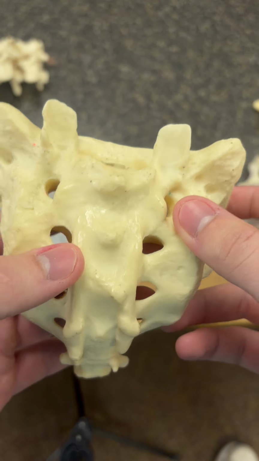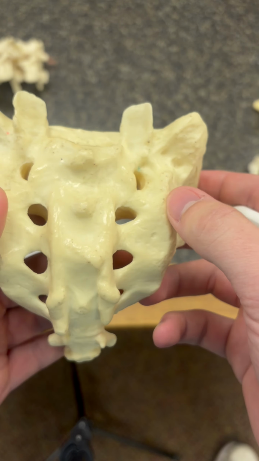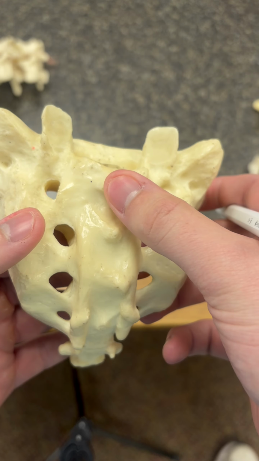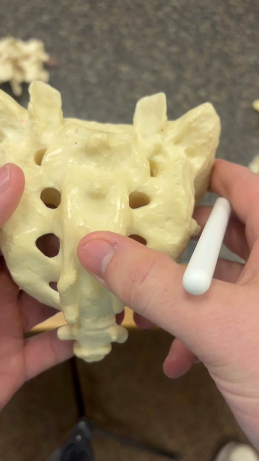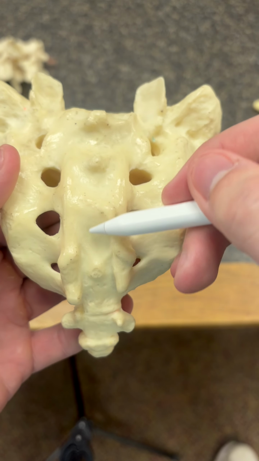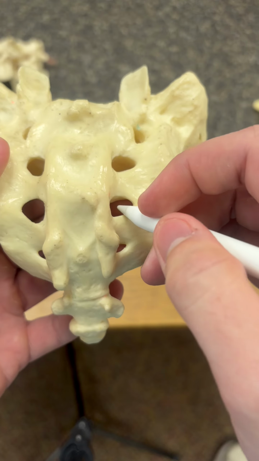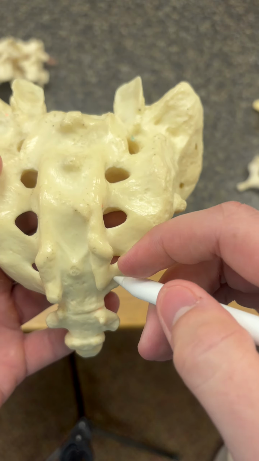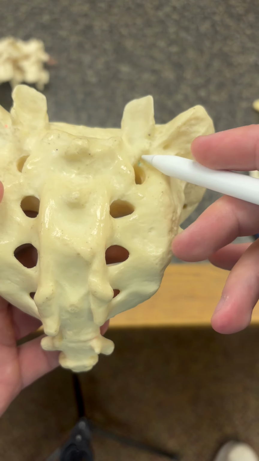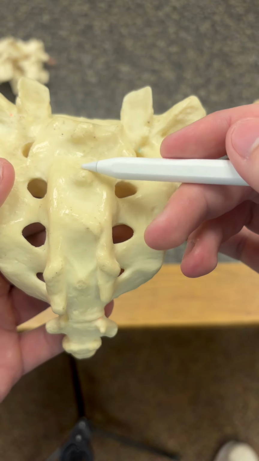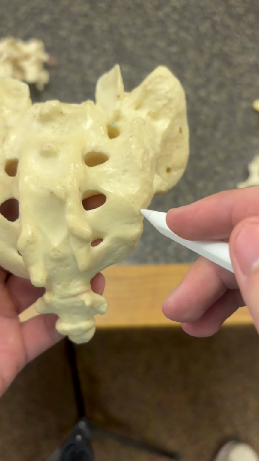So you like to orient yourself so that it's easier to go about when you're looking at it in lab. So right here we have our sacral median line, right? It's in the middle, median. Then coming next to it, you have your sacral intermediate line, or either one will work. I say line, some people say crest. So sacral median crest, intermediate sacral crest, and then you have your lateral sacral crest.